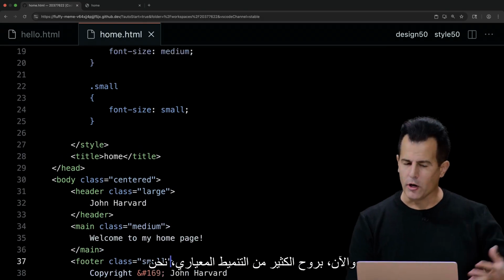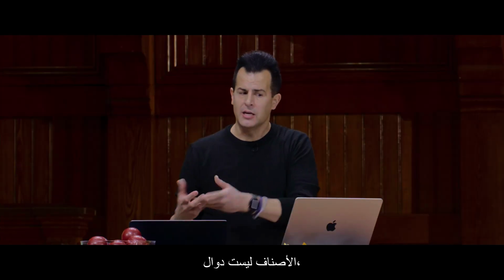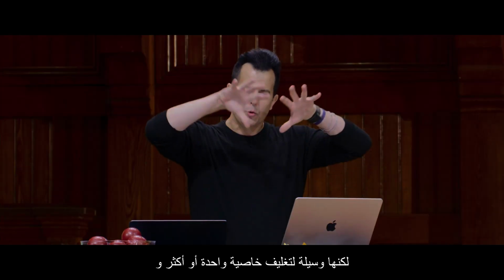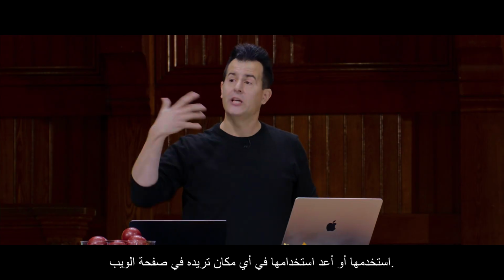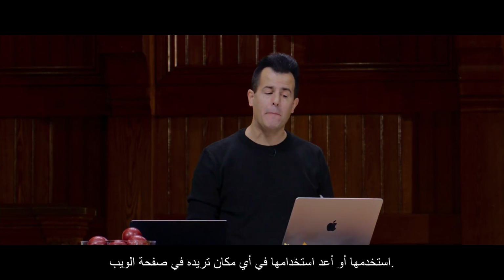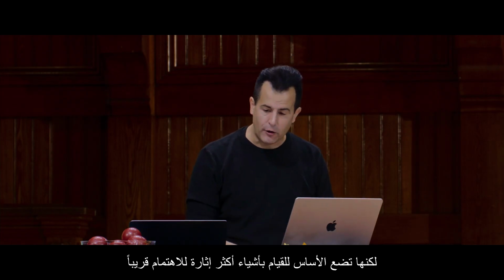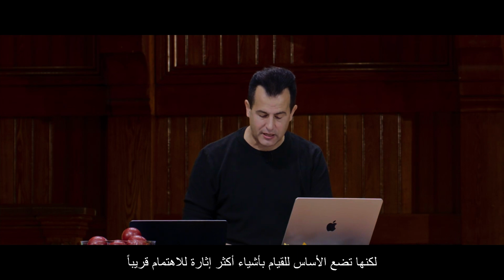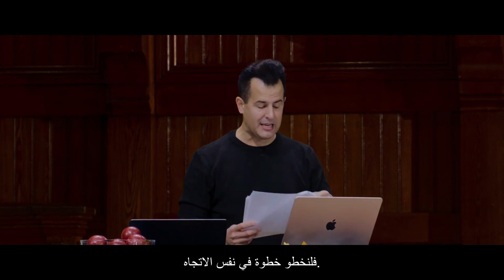So now, in the spirit of a lot of the modularization we did in Scratch and in C and Python of making your own functions, classes aren't functions, but they are a way to encapsulate one or more properties and use or reuse them anywhere you want in a web page. It's not that impressive here in this short one, but it lays the foundation for doing much more interesting things soon down the road. In fact, let's take a step in that same direction.